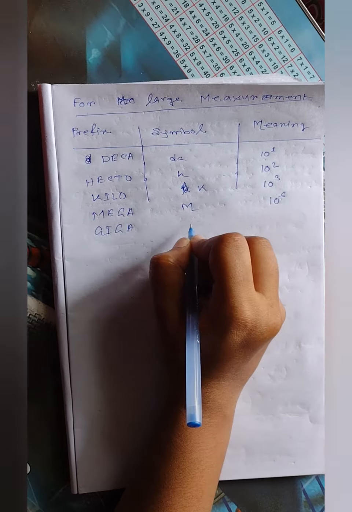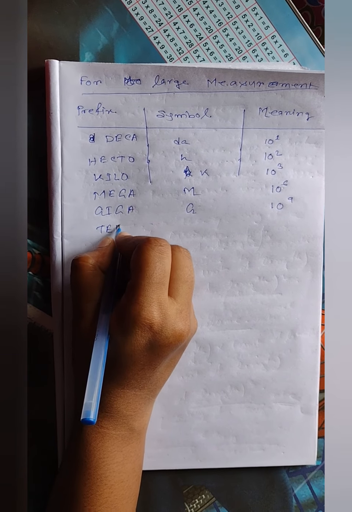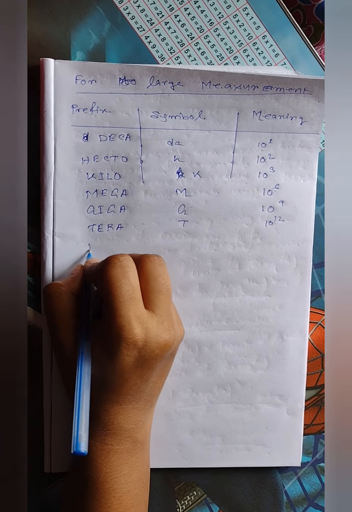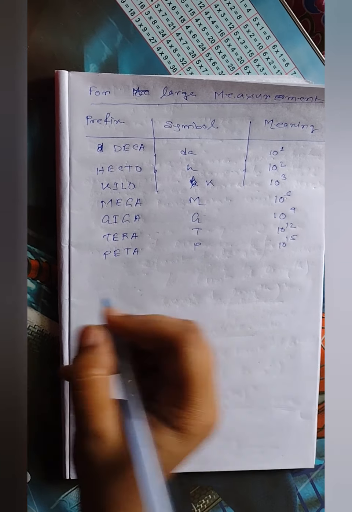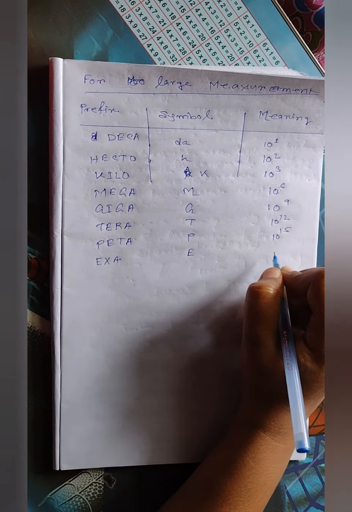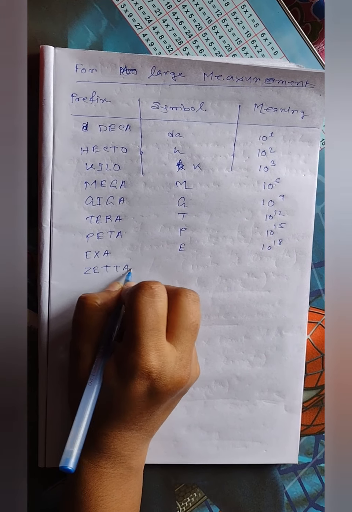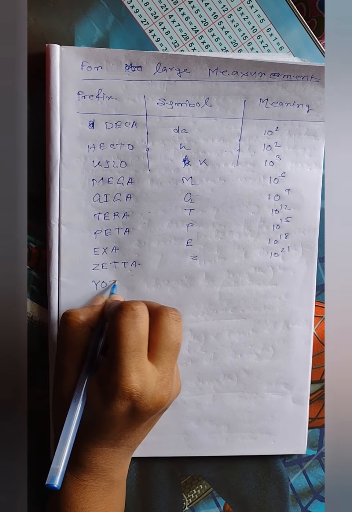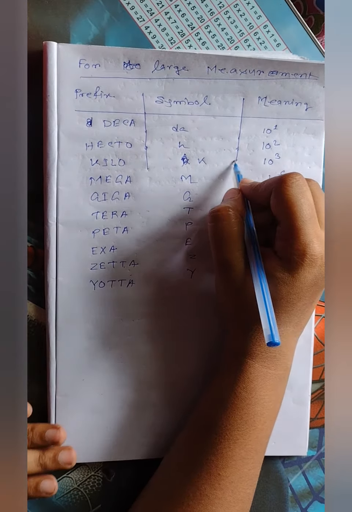Giga, G, 10 to the power 9. Tera, T, 10 to the power 12. Peta, P, 10 to the power 15. Exa, E, 10 to the power 18. Zetta, Z, 10 to the power 21. Yotta, Y, 10 to the power 24. Okay.